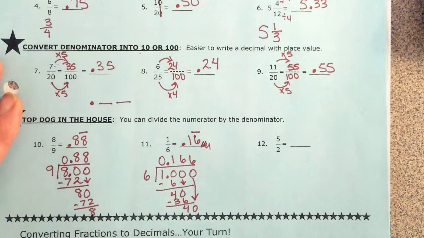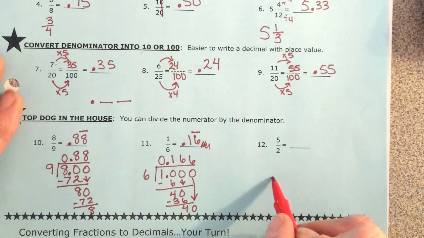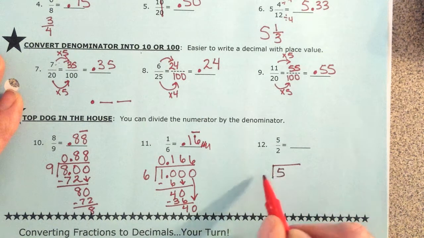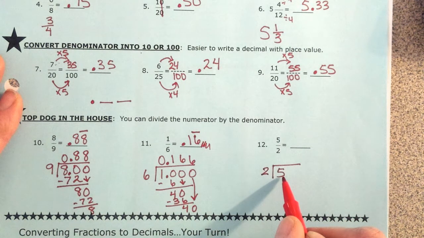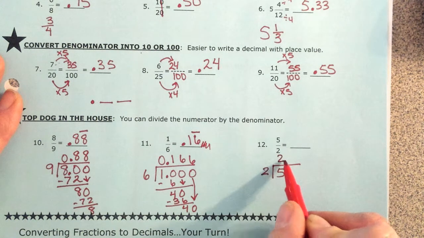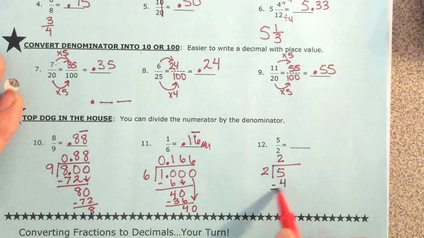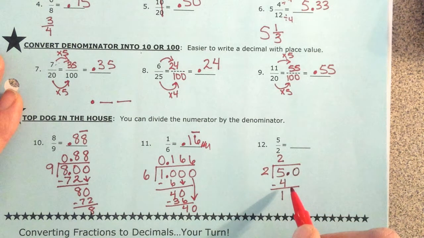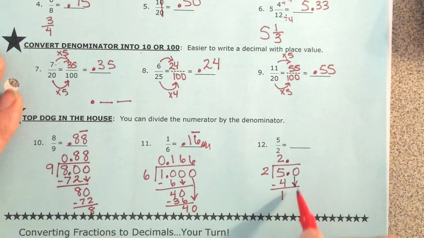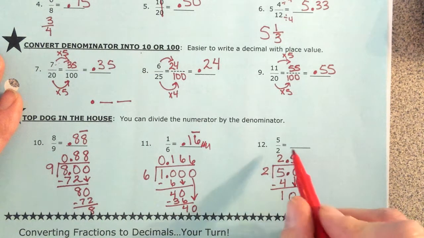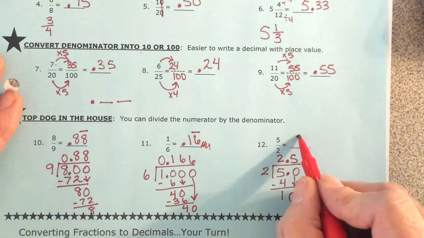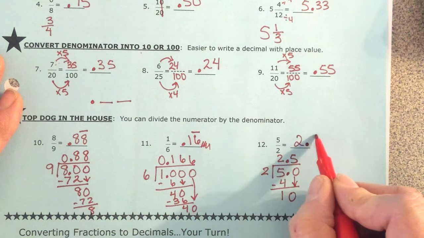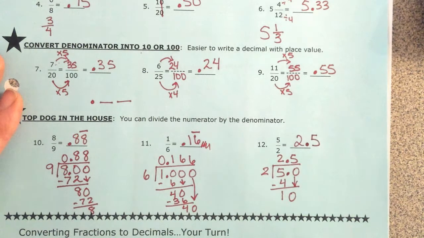Okay, last one. Woohoo! 5 over 2. So top dog in the house, bottom dog outside. Now 2 will fit into 5 twice. 2 times 2 is 4. Subtract, I have 1 left over. Now when you have a leftover and you're working with decimals, you could put a decimal and a 0. Decimal goes up, 0 goes down. And then 2 goes into 10 5 times. So 5 halves equal 2 wholes, and 1 half, and 1 half is known as a 0.5.